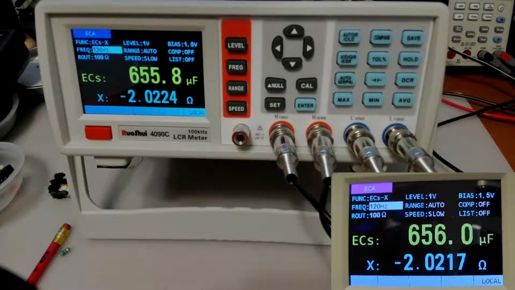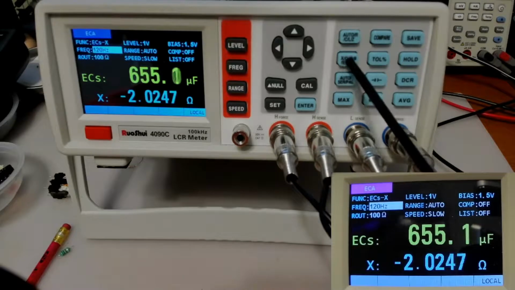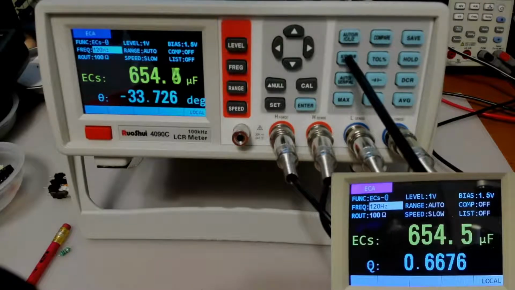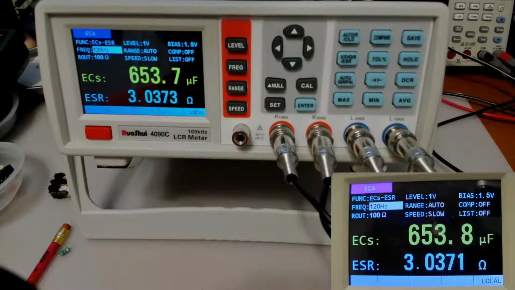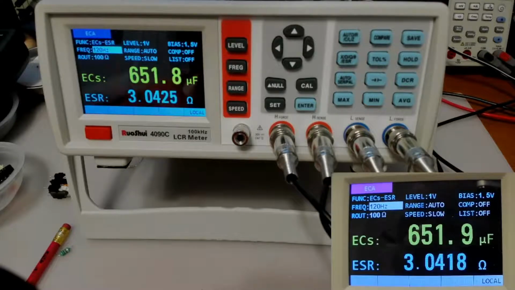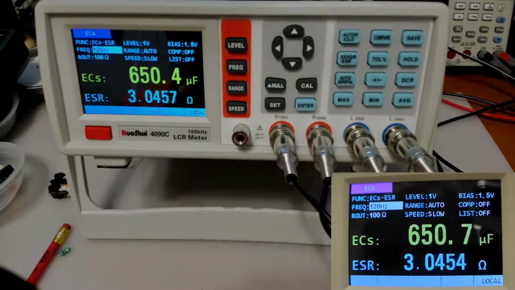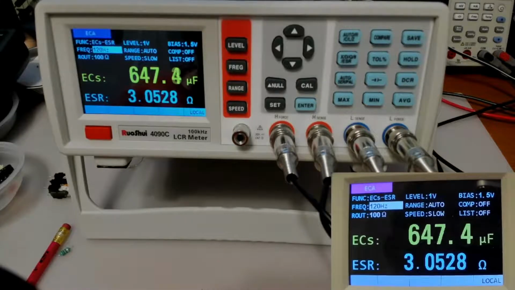So now if I hit ESR, you'll see that the ESR is 3.0391 ohms, and if you look it up on one of those little tables, for 1000 microfarads the maximum should be 0.12, and it's a little bit more, so let's say 0.15, and it is 3 ohms, so this is a bad capacitor.